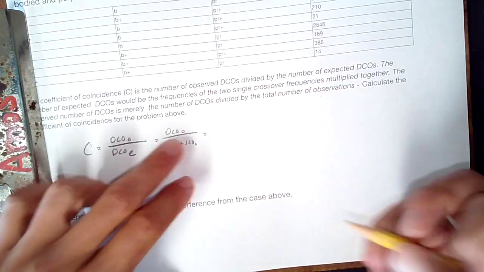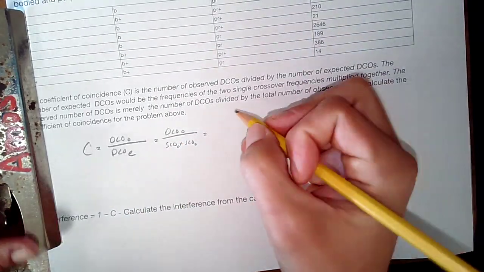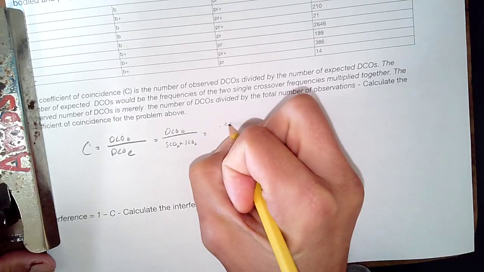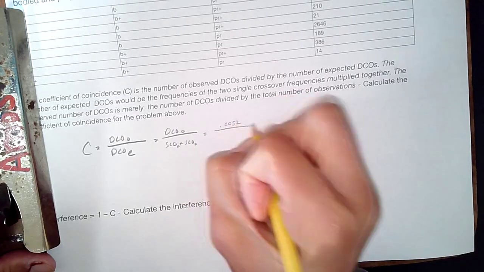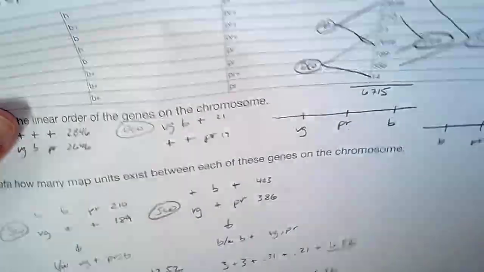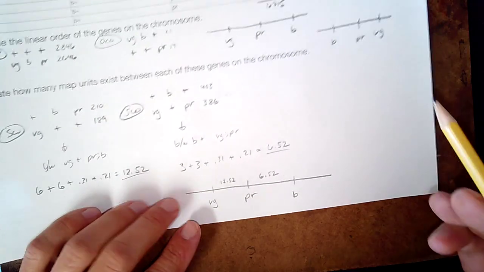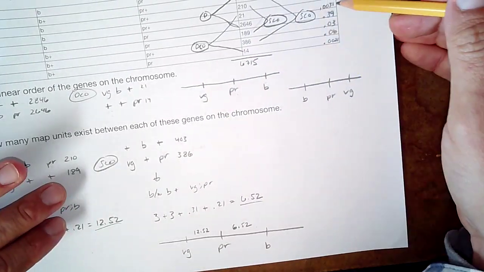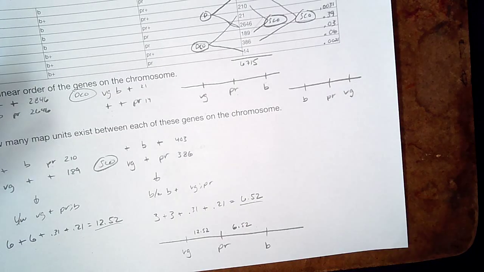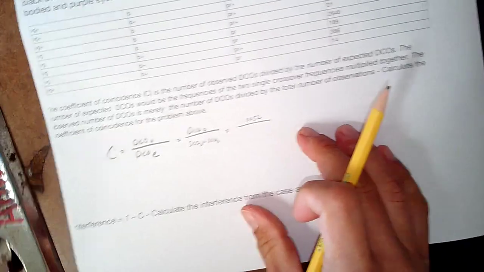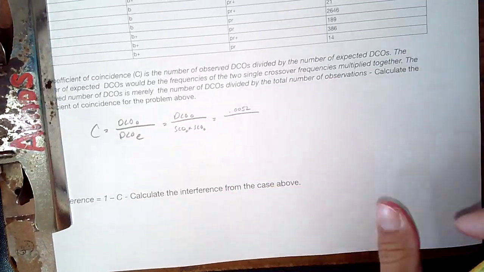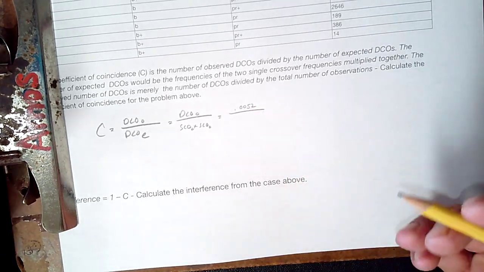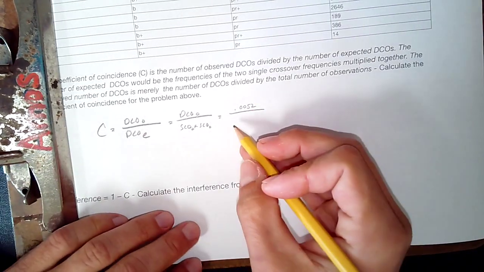So my double crossover observed is 0.0052. I got that because if you add your 2 double crossover frequencies over here together, that's what you get, 0.0031, 0.0021, that equals 0.0052. So 0.0052 is my observed double crossover. And now I'm going to multiply my 2 single crossover observed.